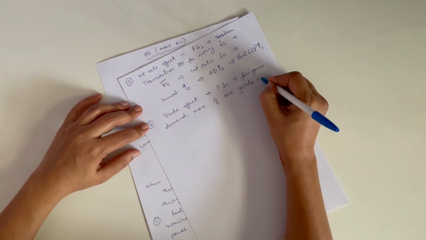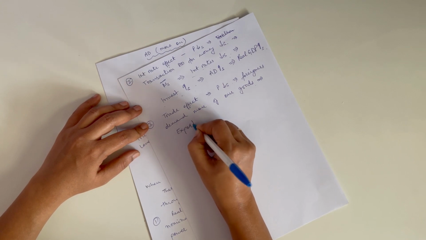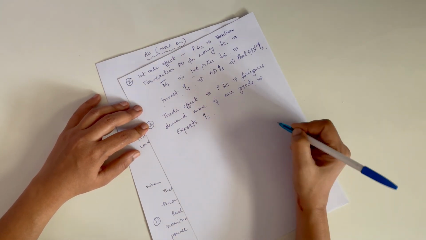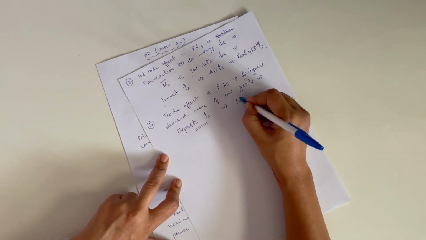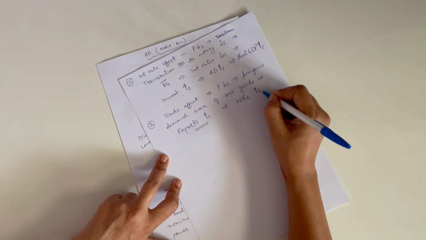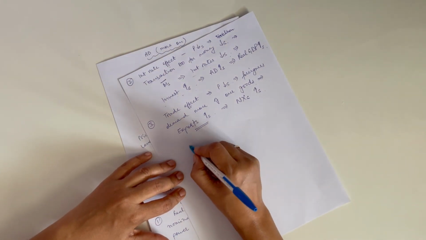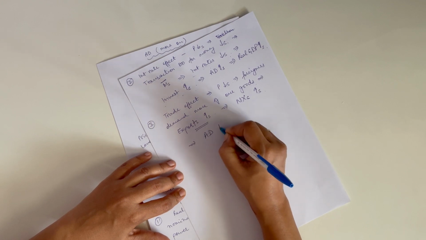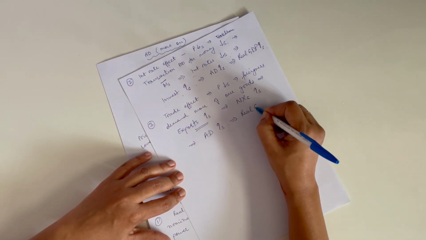So this increases the exports from the country, which basically increases your net exports, assuming that our imports are constant, which thereby increases the aggregate demand in the economy, which increases the real GDP.